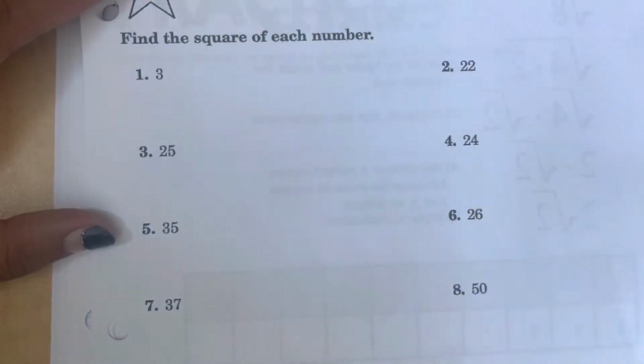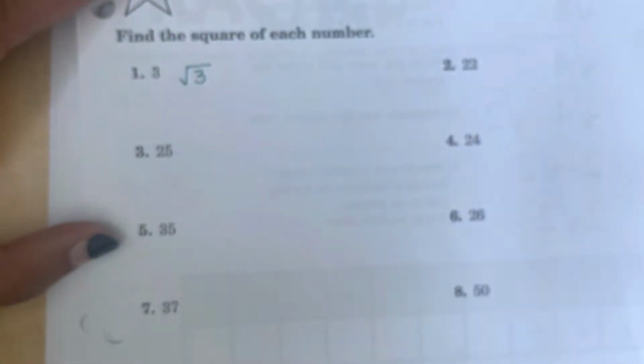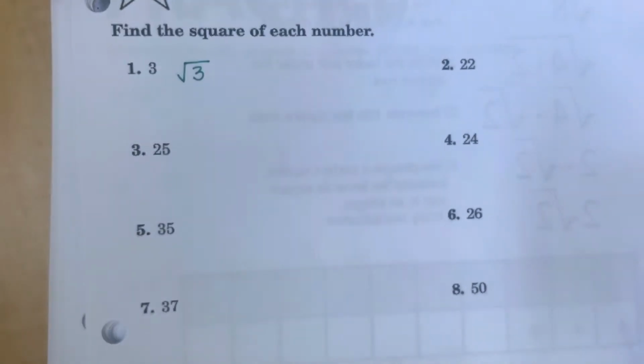All right, so find the square root of each. This is actually a lot easier than you would think. So, square root of 3. I ask myself, can I simplify this further without getting a decimal? And the answer is no. So this is actually my final answer.